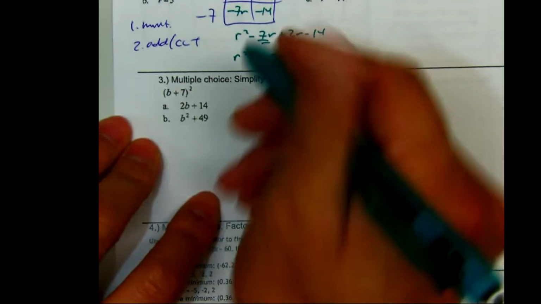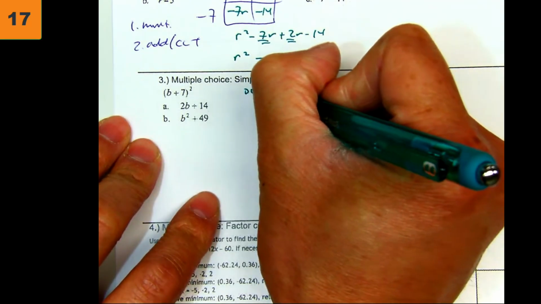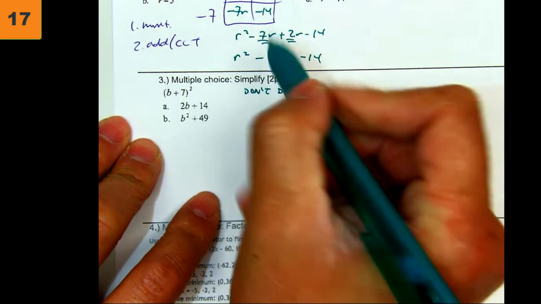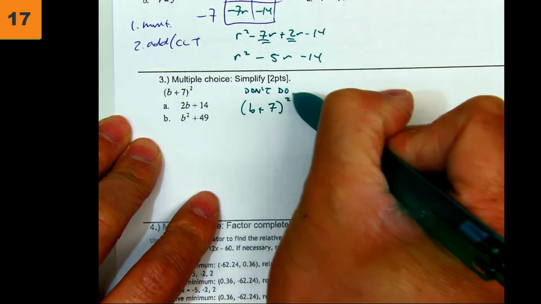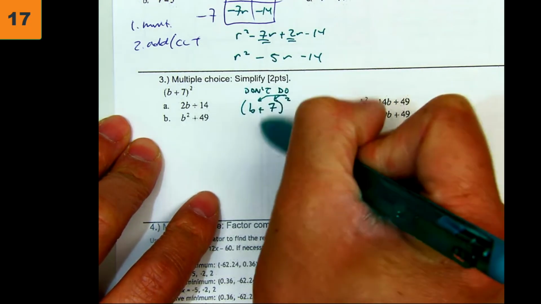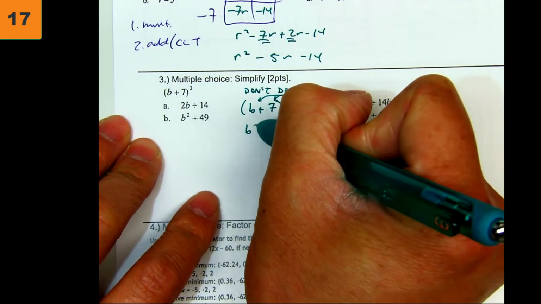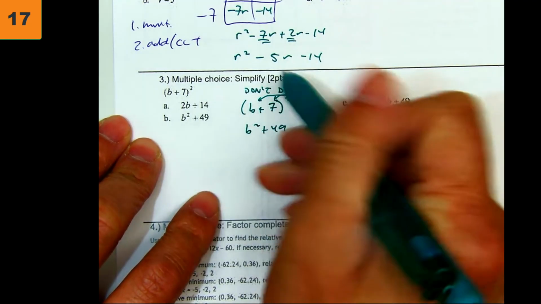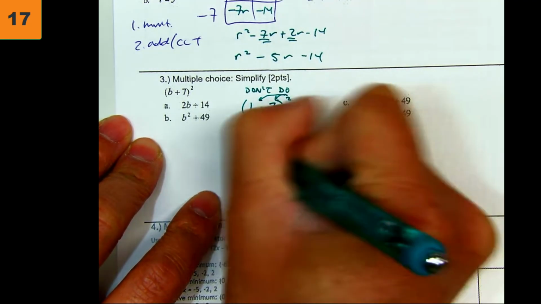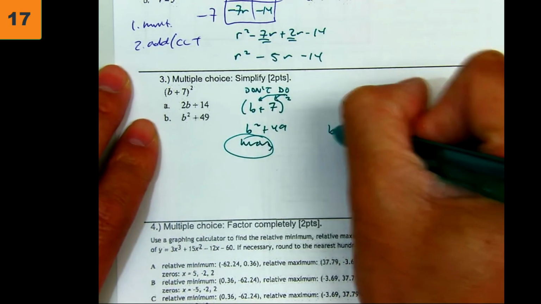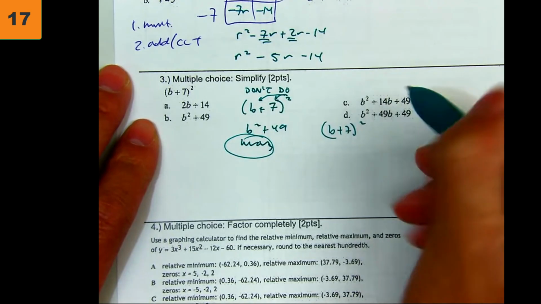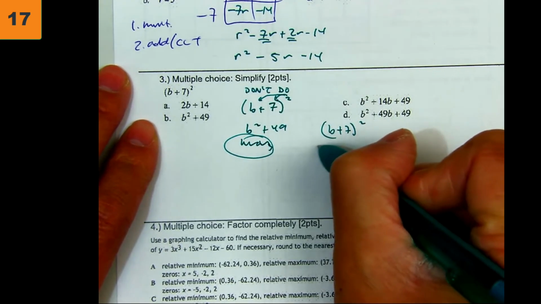Let me show you the common mistakes that I'll say don't do. A lot of students will try to take this 2 here and try to distribute, and you'll get something like b squared plus 49. What does b plus 7 squared mean? The exponent there tells you that you have 2 of them.